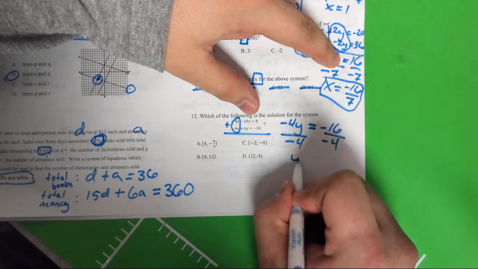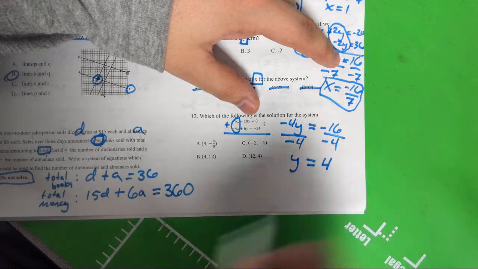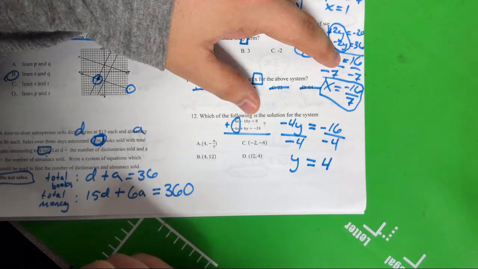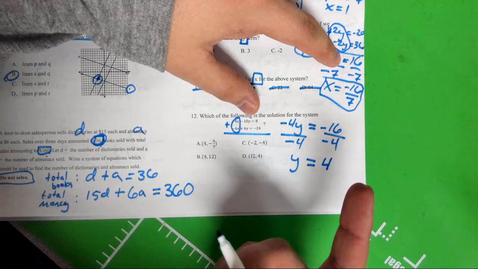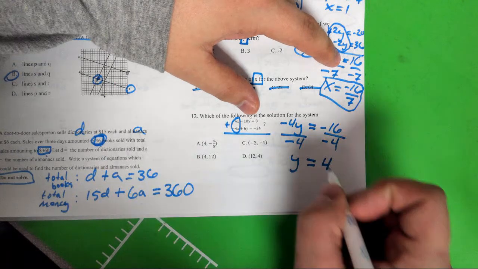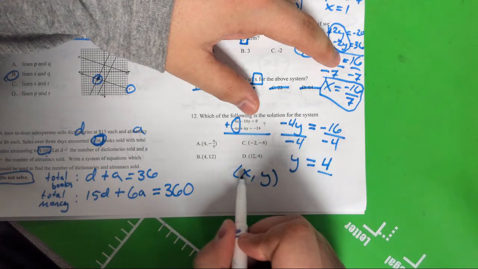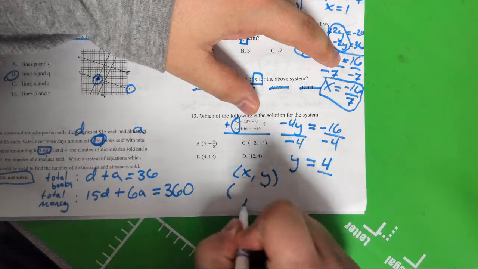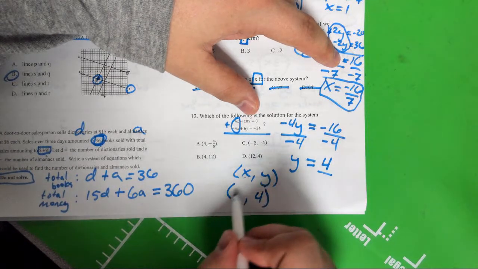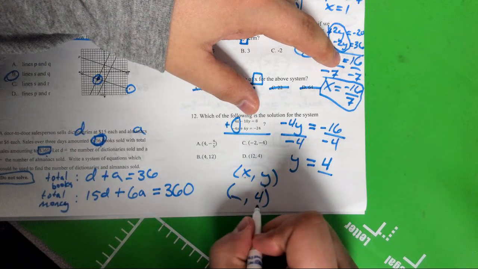We get y equals positive 4. So again, in the interest of working smart and not hard, check this out. Y is 4. All these points that are solutions have x, comma, y. So our solution so far looks like this. Blank, we don't know what x is yet, comma 4.